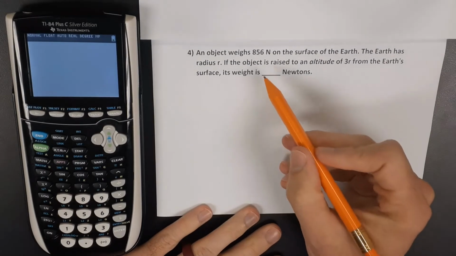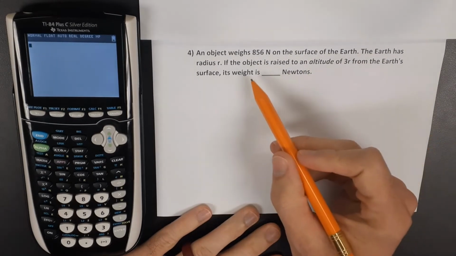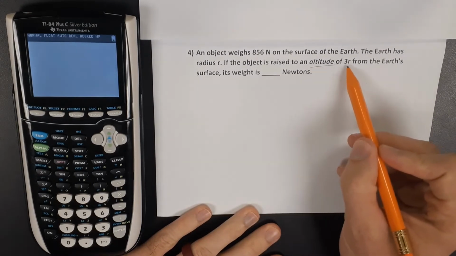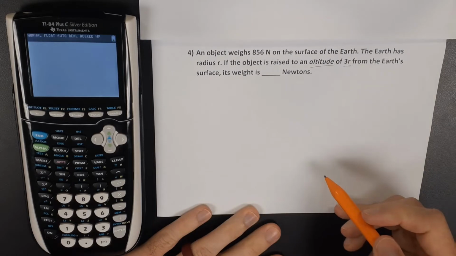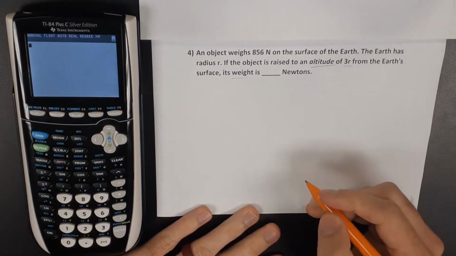In this problem, we're given an object and its weight when it's on the surface of the Earth. We're going to take that object and raise it to a new altitude, an altitude that's 3 times the radius of the Earth. What would be that object's weight at this new location?